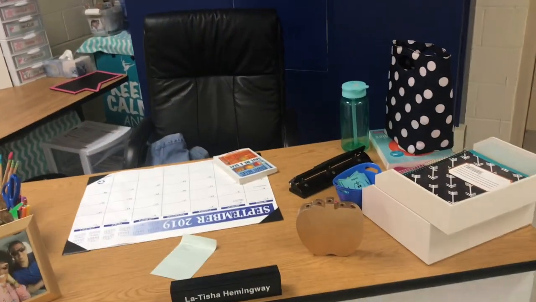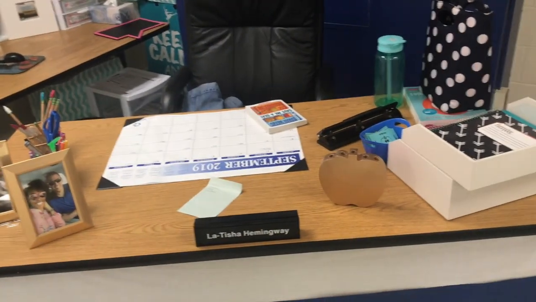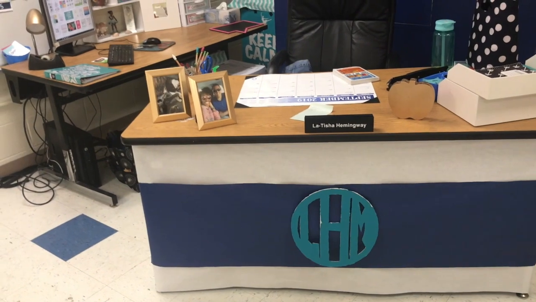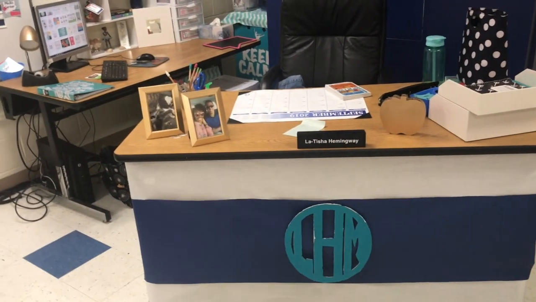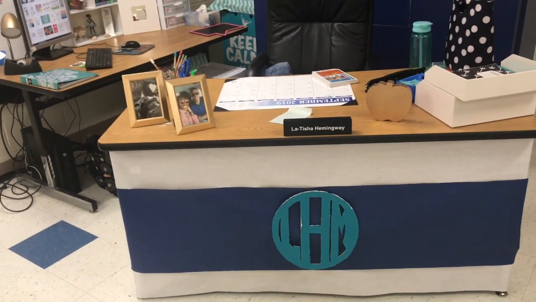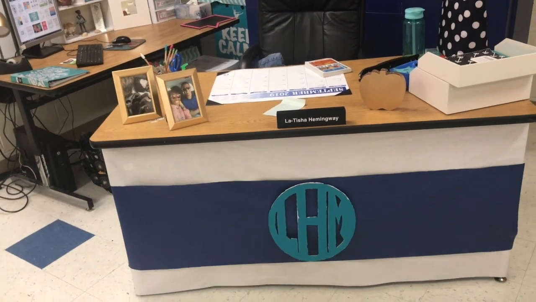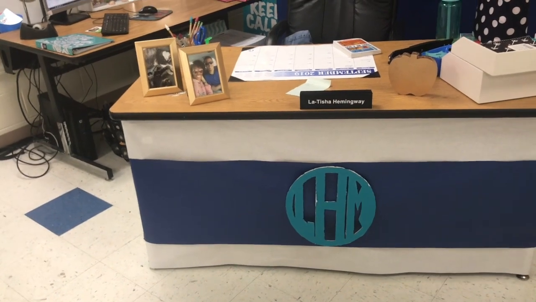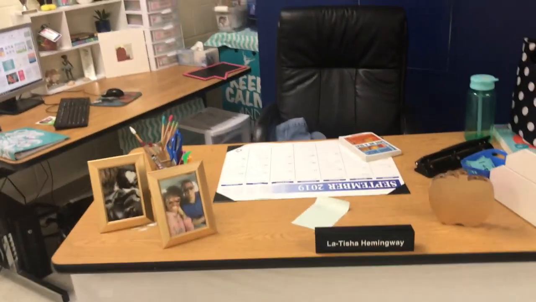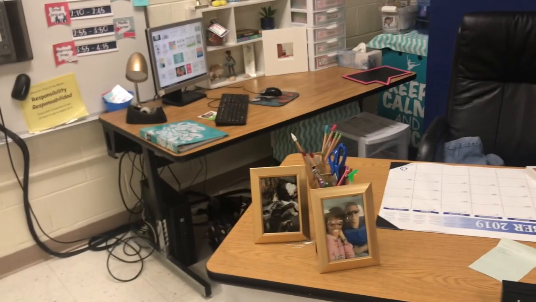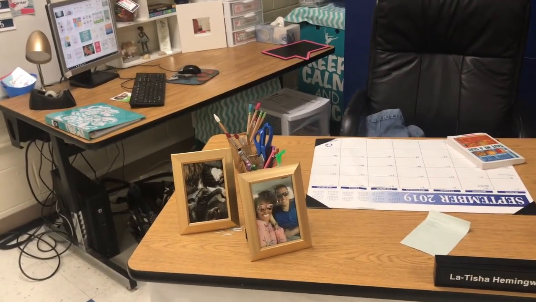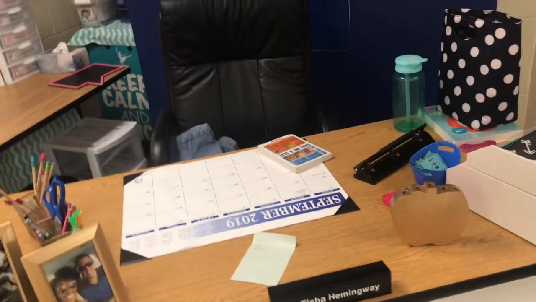My desk is just a little bit cluttered, but this is my desk. I love how I decorated the bottom of it to cover up the black with the navy and white stripe, and then the monogram that I made, and I used foam board for that, and then just painted the foam board the teal color. On my desk you see my pictures of my fur babies, and then my boyfriend Michael and I, and a golden apple.